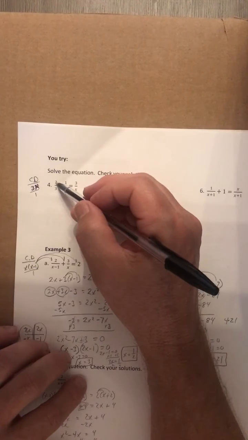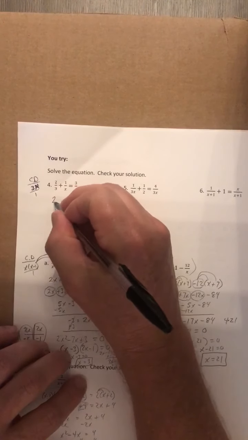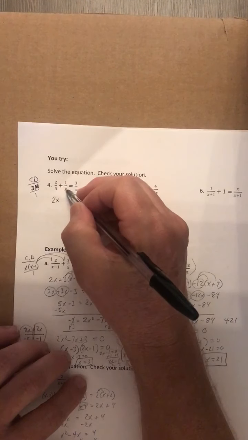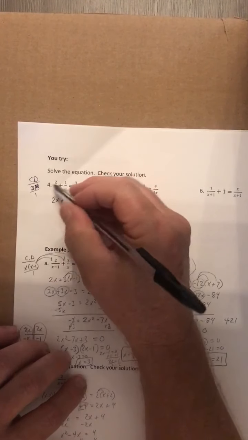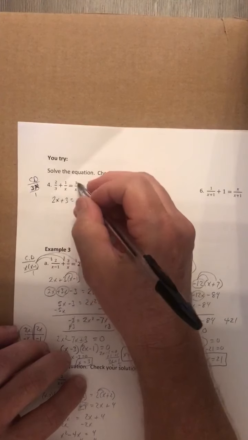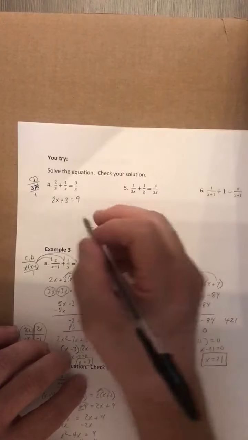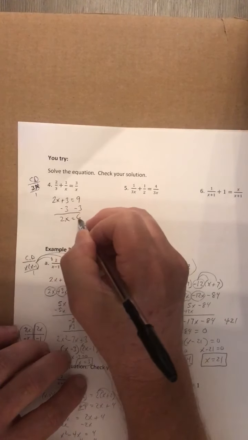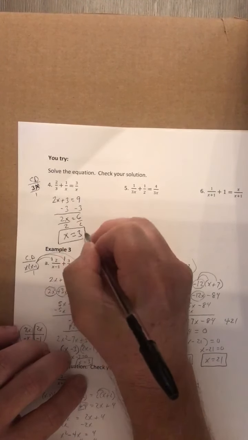So when I multiply the first one by 3x, the 3's cancel out, so it leaves me with x times 2, which is 2x. Multiply the second one by 3x times 1 over x, the x's cancel out, so I got 3 times 1, which is 3. And then we multiply the other term, bring down our equal sign, the x's cancel out, so I got 3 times 3, which is 9. So now I subtract 3. I got 2x equals 6, divide by 2, and we get x equals 3.